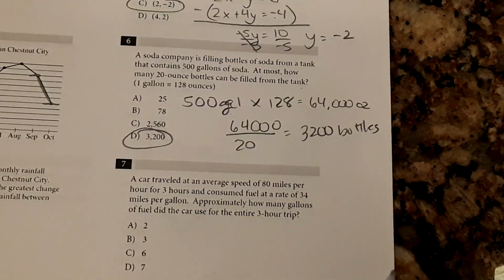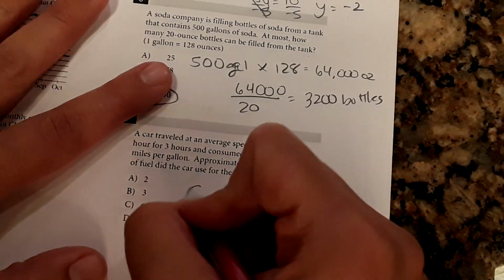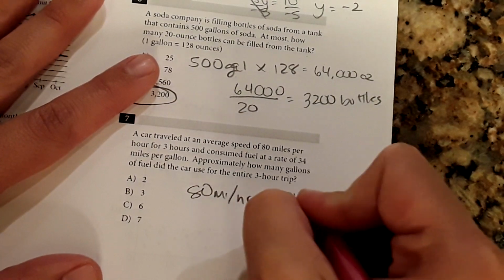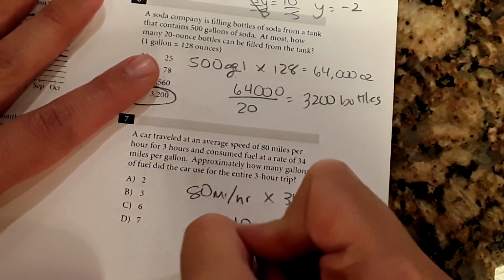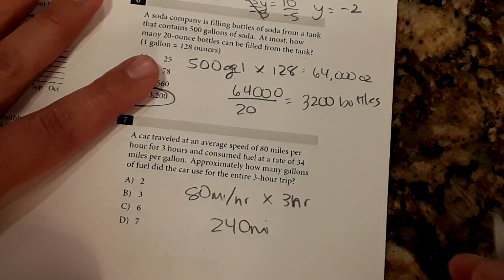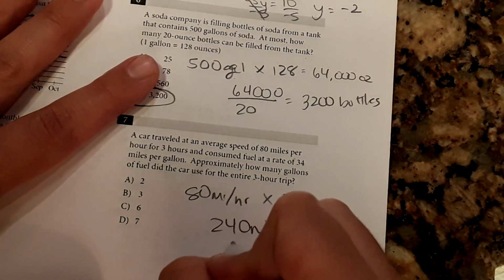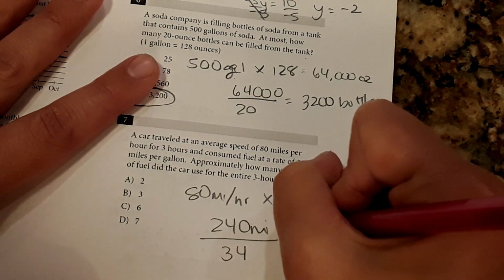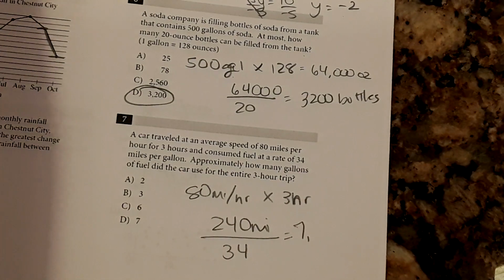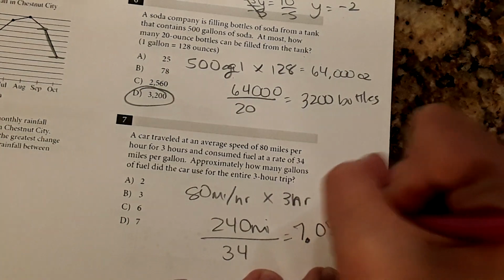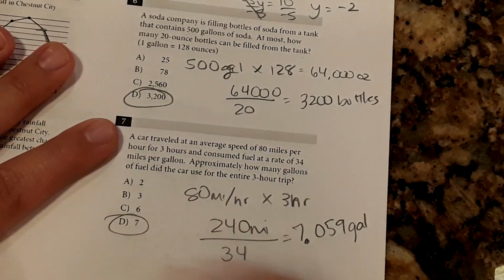Number 7, a car traveled at an average speed of 80 miles per hour for 3 hours. So you can multiply that by the time to get the number of miles traveled of 240 miles. The car consumed fuel at a rate of 34 miles per gallon, approximately how many gallons? So you can take the total miles, divide by the miles per gallon, and you'll get the number of gallons, which comes out to 7 using calculator. I'm going to use my cheat sheet here so I don't spend time using the calculator. 7.059 gallons, which would be 7.